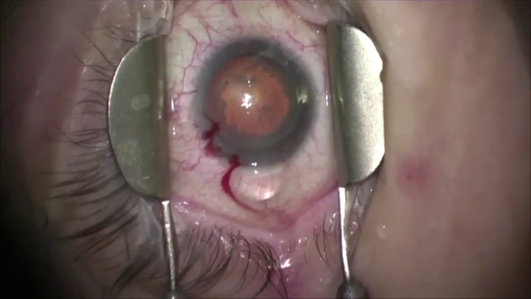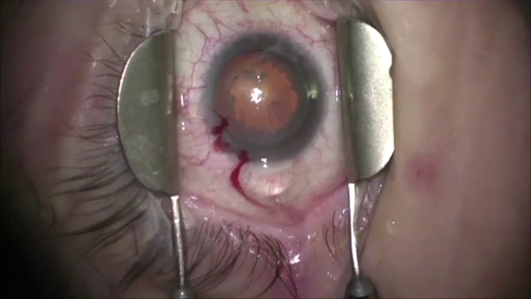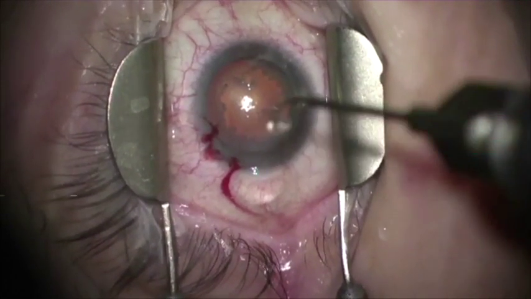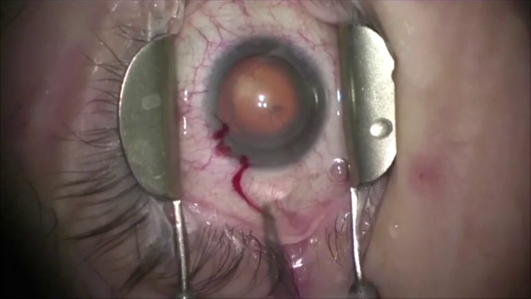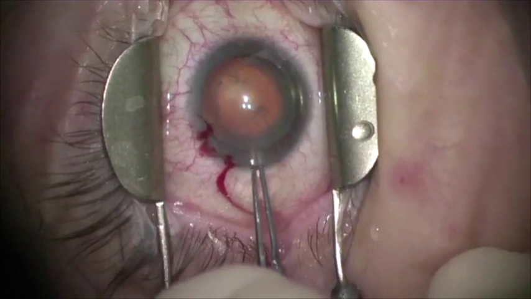Here it is after it was removed. View-in was much clearer, as you can see, and the capsulorhexis and cataract surgery could be performed.